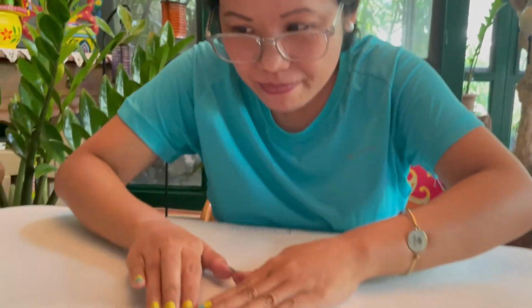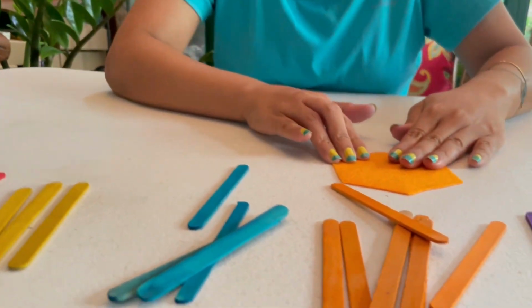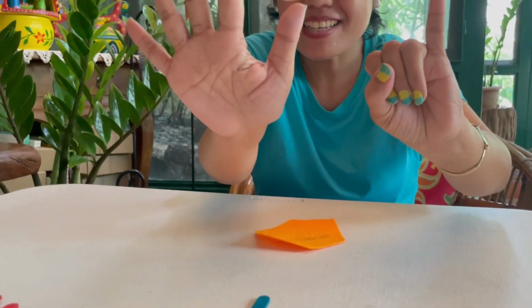Is that... red? No. Let's see. Can you match it again, Teacher Lynn? There you go. What color is that? It's orange. All right, Teacher Lynn, how many do we need? Can you count how many sides there are? 1, 2, 3, 4, 5, 6. So how many sticks do we need? 6.